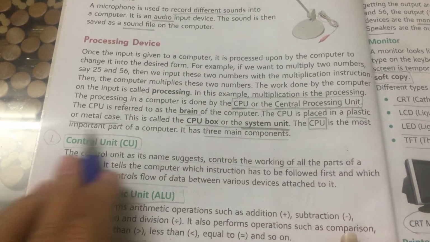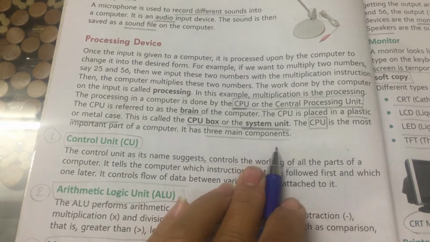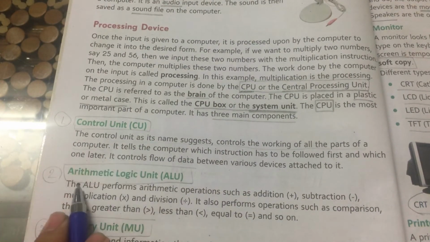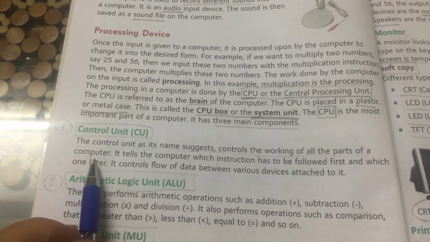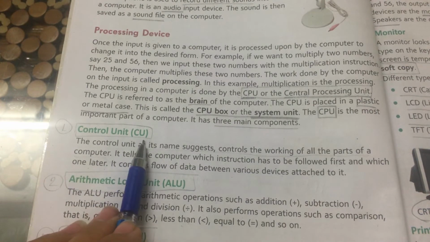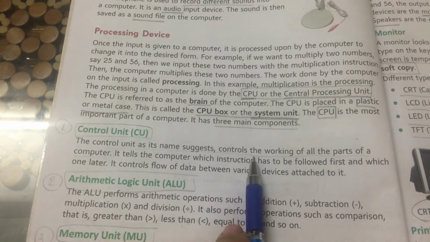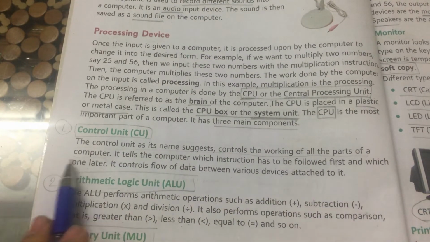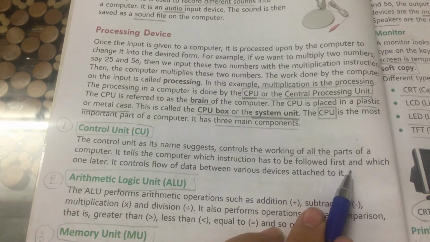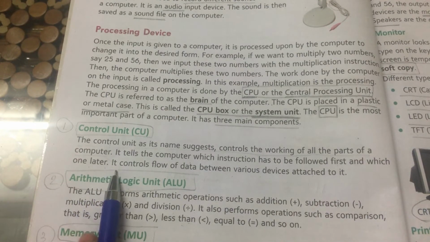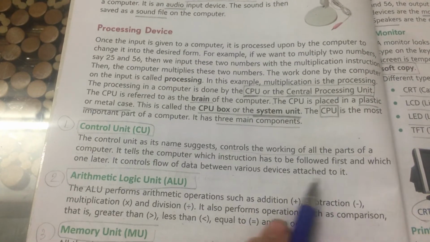The CPU is the most important part of a computer. It has three main components. The components are control unit, arithmetic logic unit, and memory unit. So let us learn now about control unit or CU. The control unit, as its name suggests, controls the working of all the parts of a computer. It tells the computer which instructions have to be followed first and which one later. It controls flow of data between various devices attached to it.